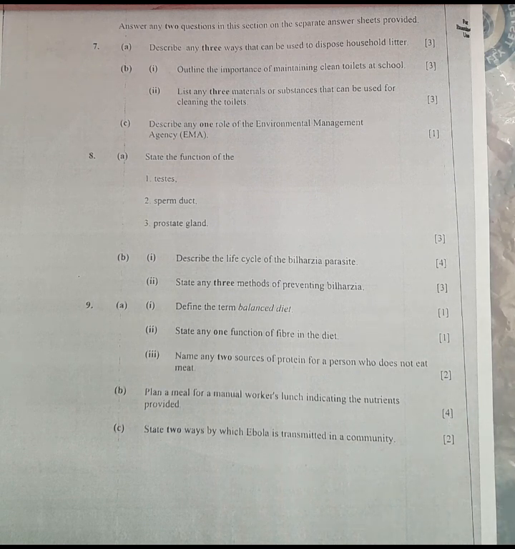We have eggs, peas, beans, soy products, cereal grains, peanut butter powder. There are so many. We're supposed to just list two sources of protein from all the sources of the proteins which I've listed. And then on part B, we are supposed to plan a meal for a manual worker's lunch, indicating the nutrients provided.